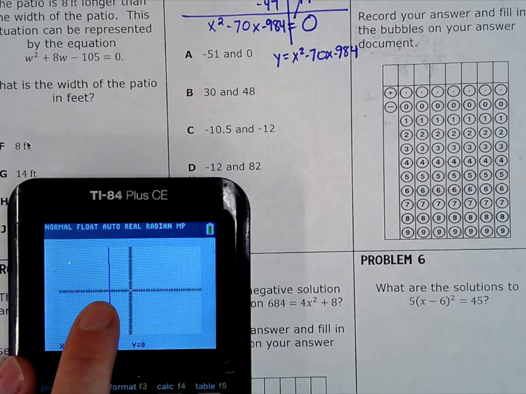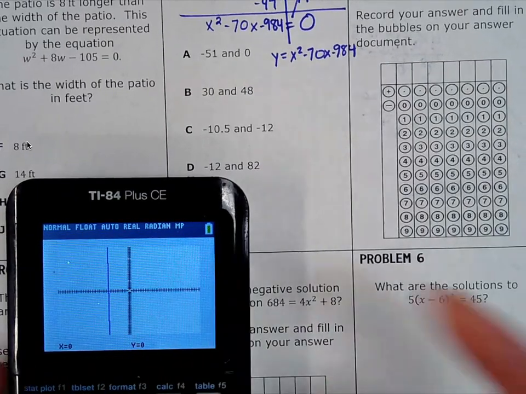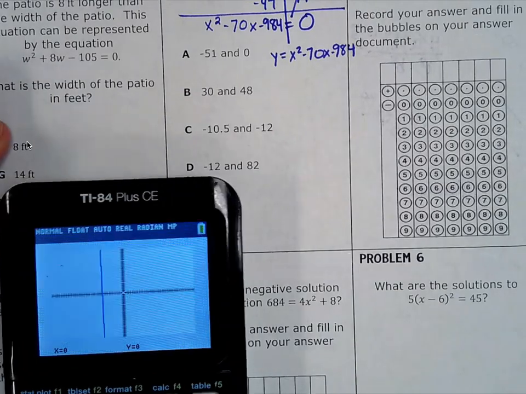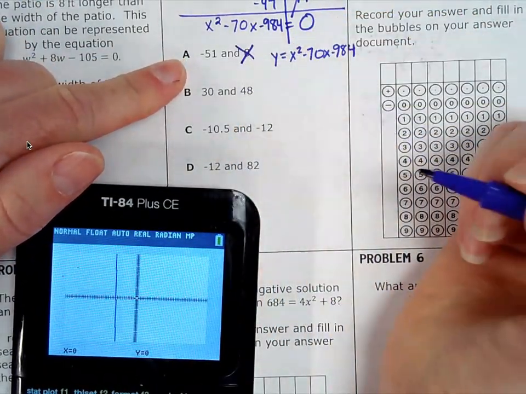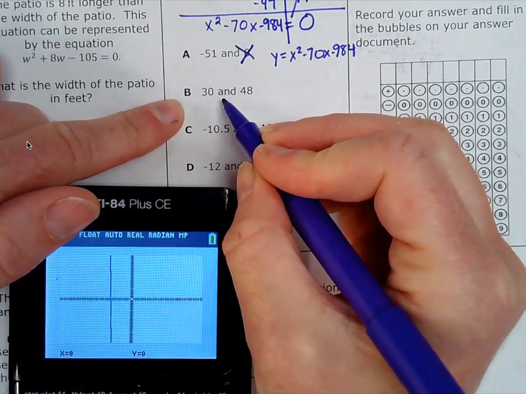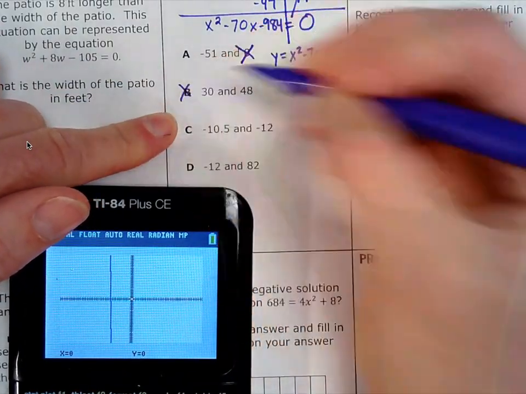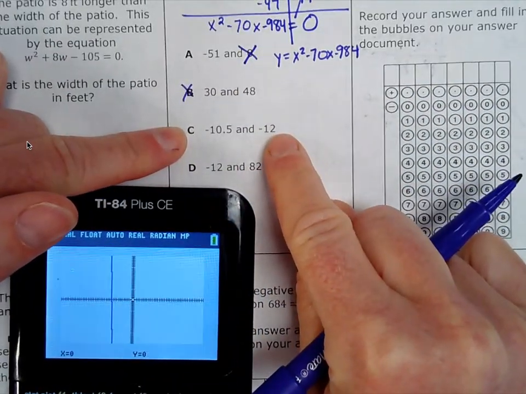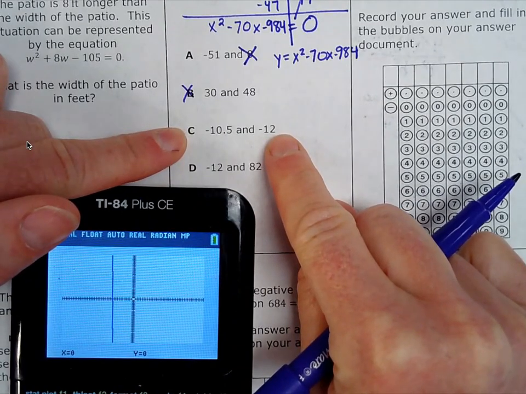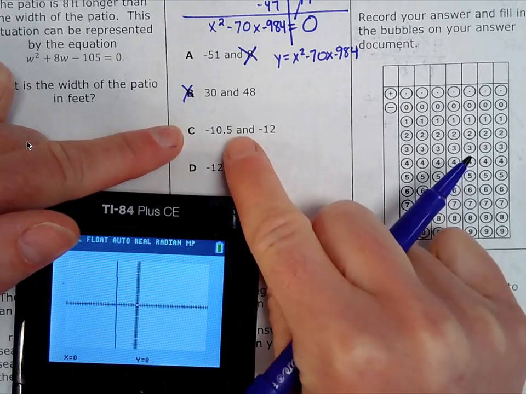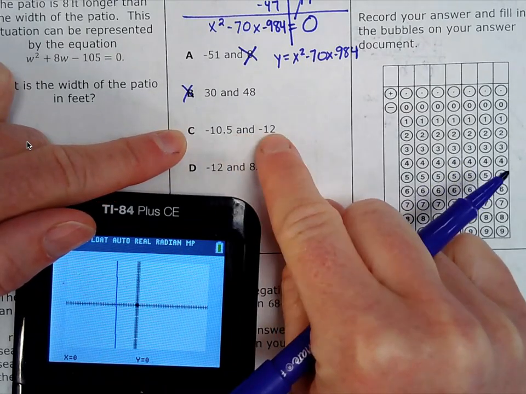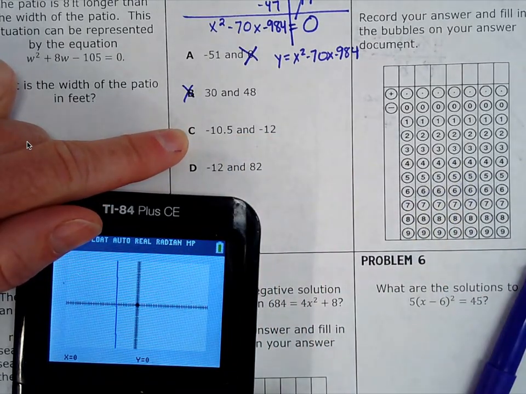Okay, so it's a negative, and I can't see the other one. So it's at least, well, is it 0? No. These both have positives, so that's not it. This is 2 negatives. It could be, honestly. We don't know. Okay, then the next one is a negative and positive. Oh, but is this negative 10.5 and negative 12? Let's see.